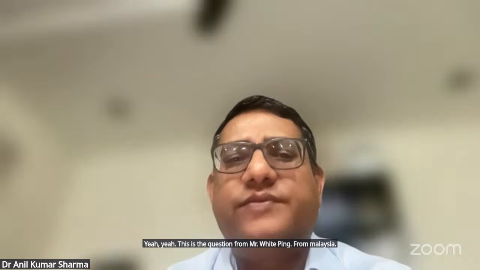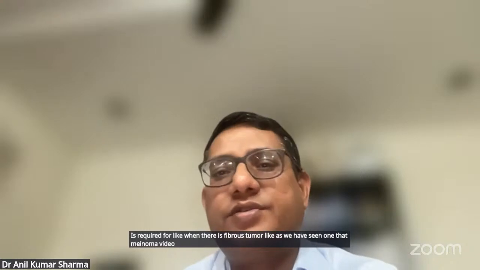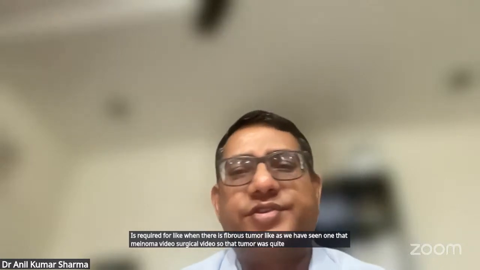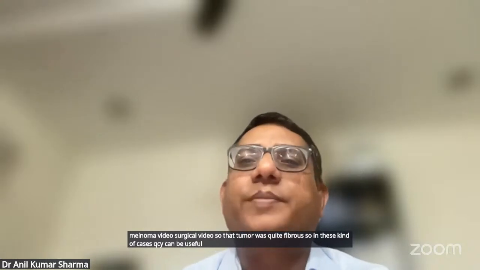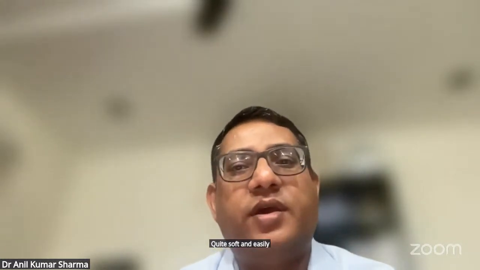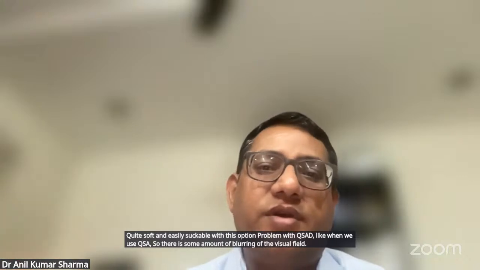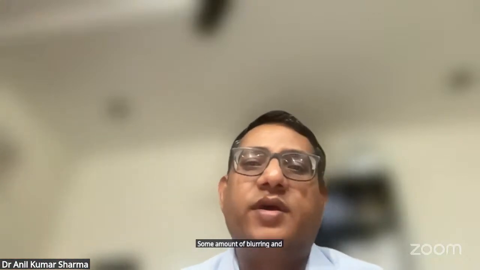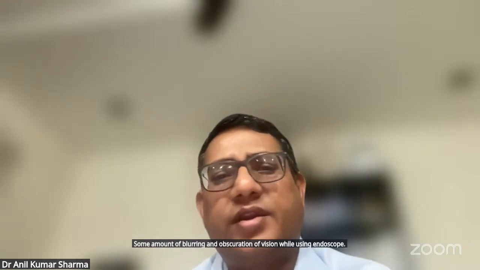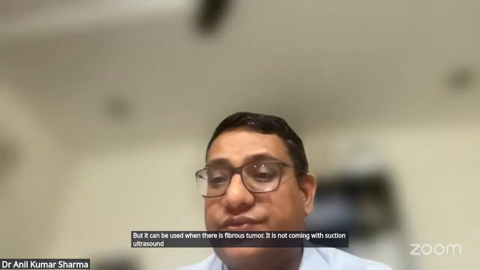CUSA is required when there is a fibrous tumor, like the meningioma in the surgical video we have seen, which was quite fibrous. In such cases CUSA can be useful. But for standard pituitary adenoma and craniopharyngioma, the cavitron ultrasonic aspirator is not required because these tumors are quite soft and easily suckable. The problem with CUSA is some blurring and obscuration of the visual field while using the endoscope. But when the tumor is fibrous and not coming with suction, the ultrasonic aspirator can be used.